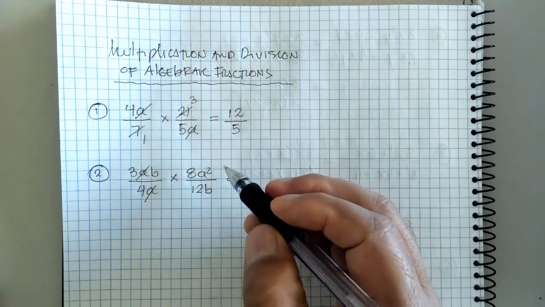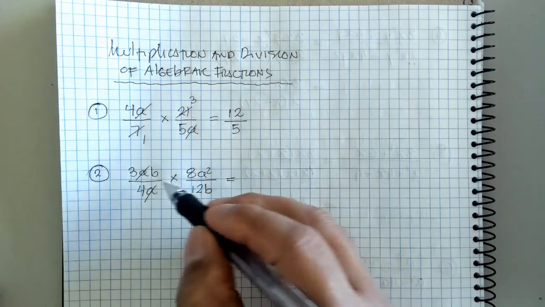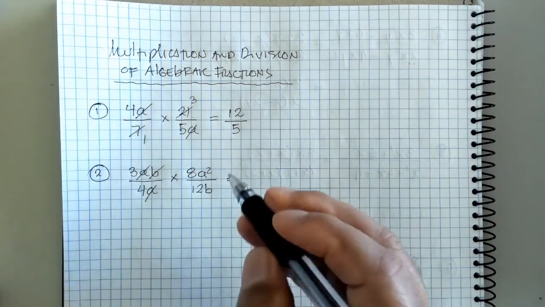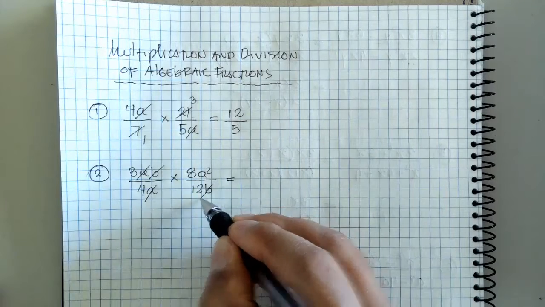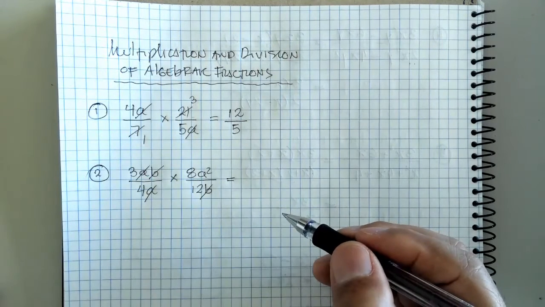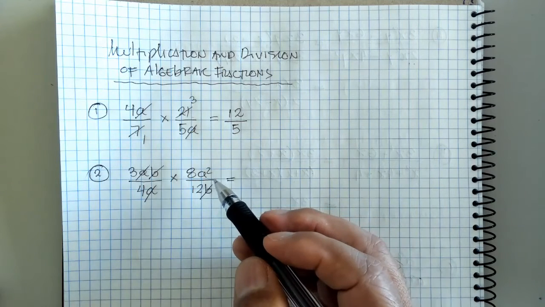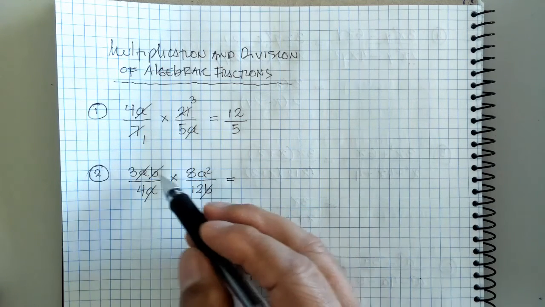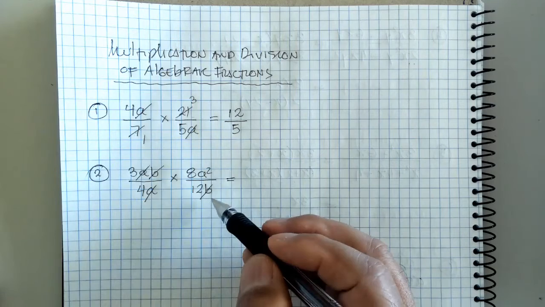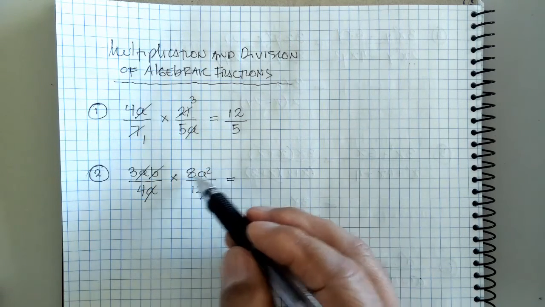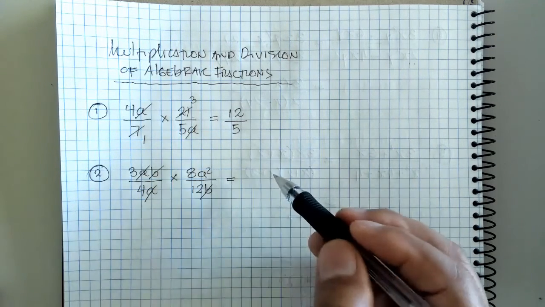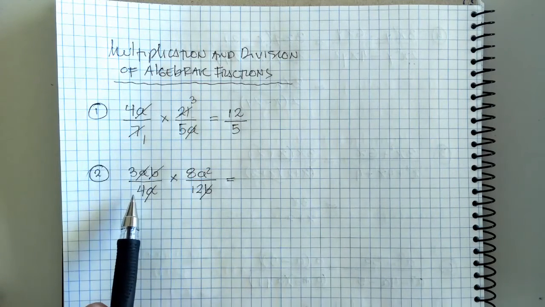And then what we can do is take b from here and b from there. We cannot simplify any other pronumeral, so we're still going to have a squared somehow. But let's see if we can simplify the numbers.